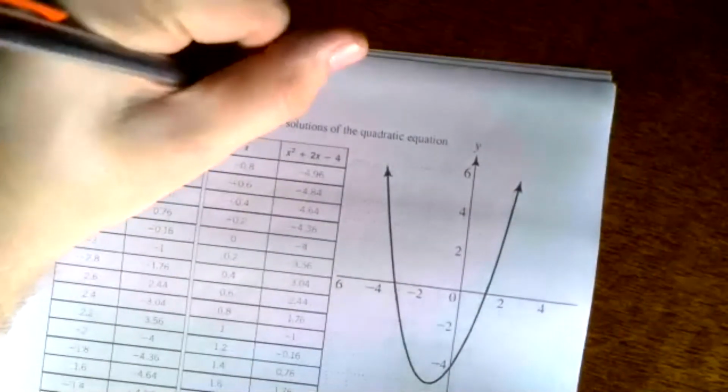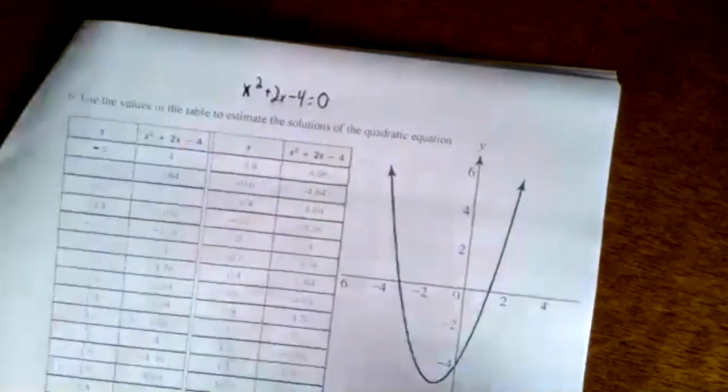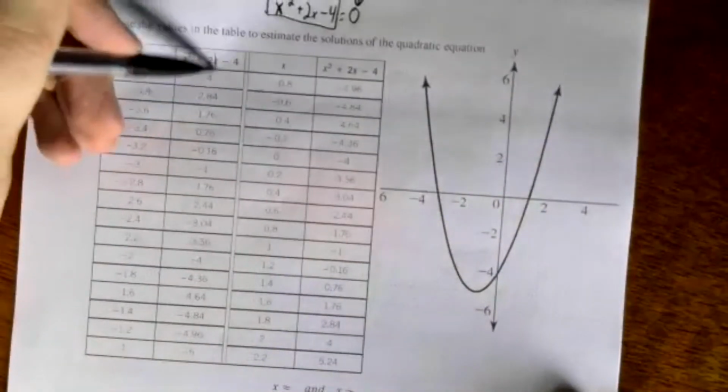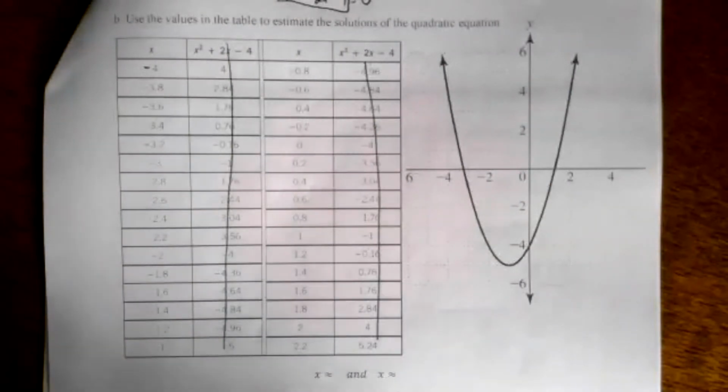Okay. So if we look at the table, where do we have solutions for x? Basically, we have this equation x squared plus 2x minus 4 equals 0. So my solutions to this equation are when this left side here is equal to 0, right? So when do I see something on this line and this line equal something really close to 0? When do we see it almost equals 0 here?